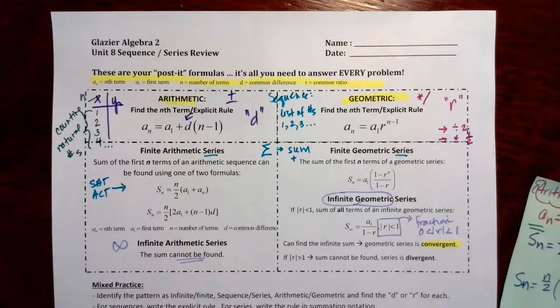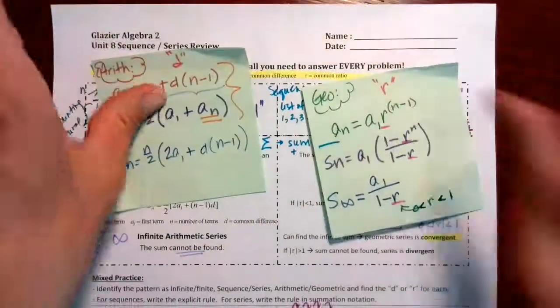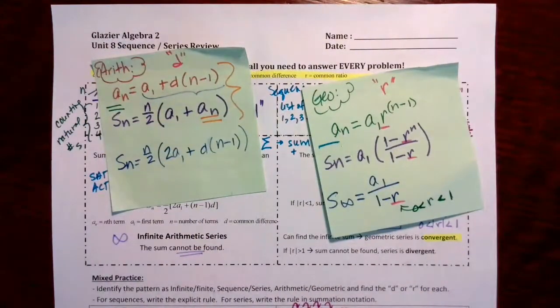Hey Algebras! So here is your Unit 8 sequence and series review, and these are your post-it formulas. I kind of prefer to have them on actual post-its so I can carry them with me and do all my problems. So I'll let you take a peek at this.